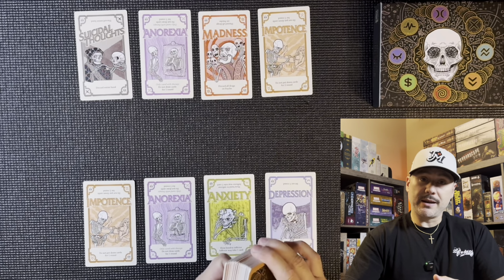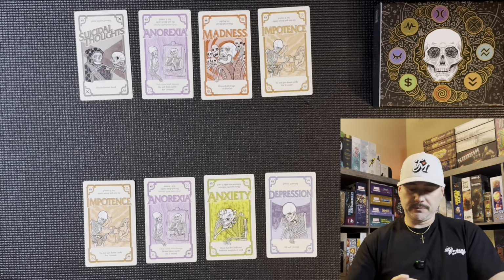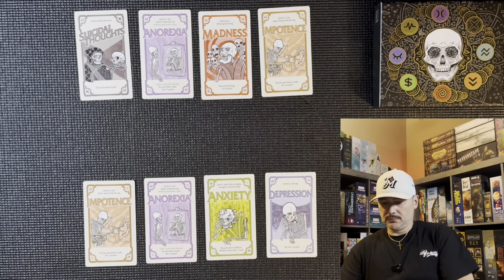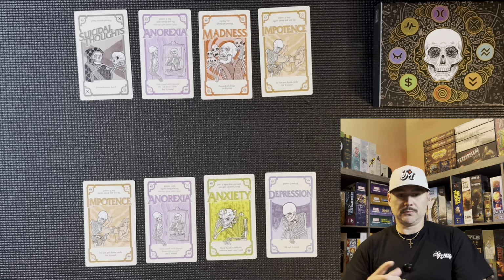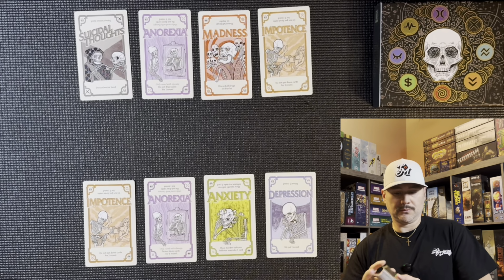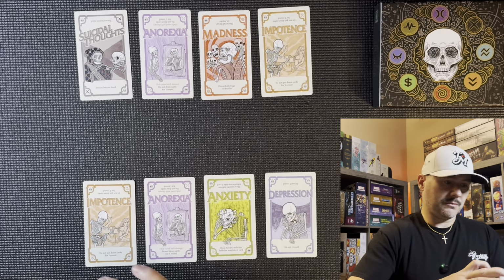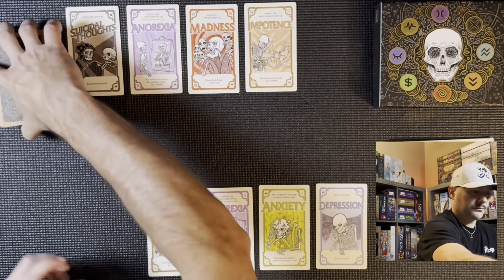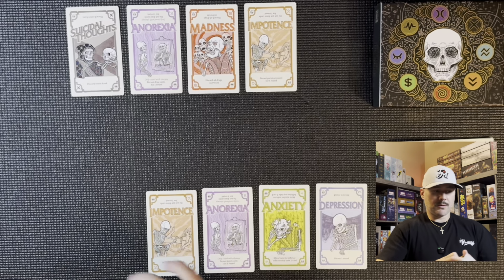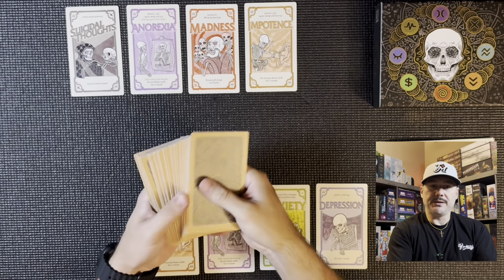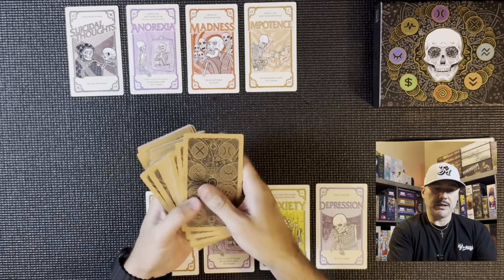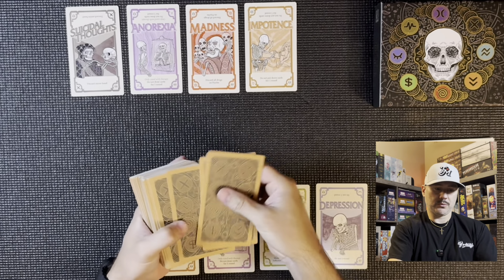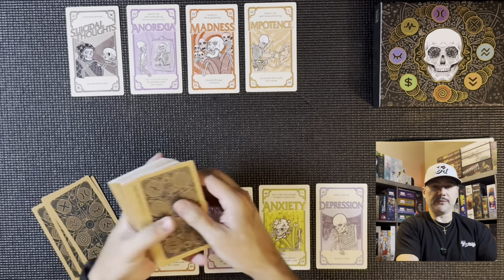So we'll do that. Let's get this big old deck shuffled here. All right, and once the deck has been shuffled together, you want to deal each player 4 cards to form their starting hand.